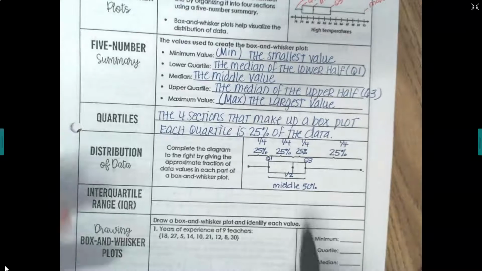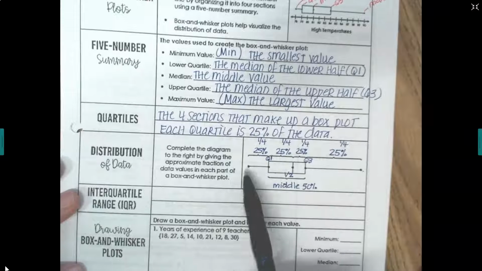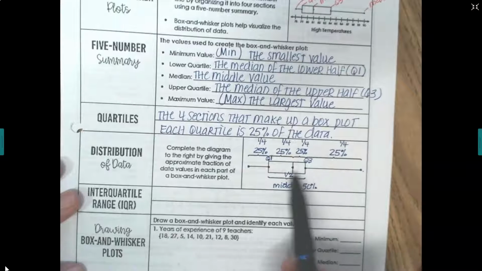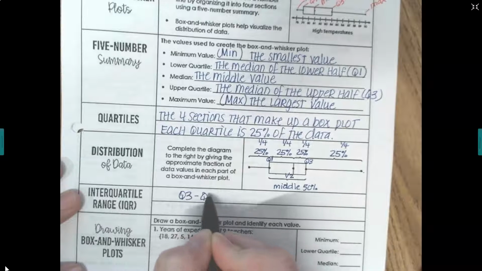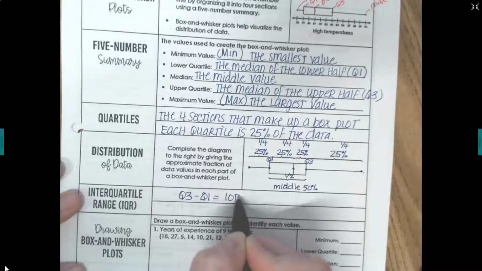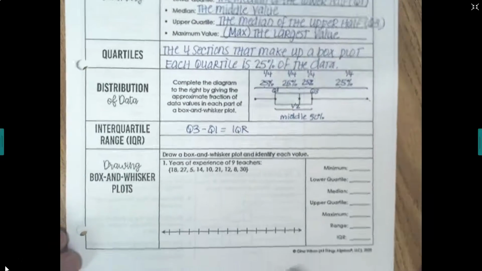So your interquartile range, remember we talked about range before, which was your maximum minus your minimum. Your interquartile range is, I want to know the distance between Q3 and Q1. So we're just going to subtract Q3 minus Q1, and that's going to give you your IQR, or interquartile range.